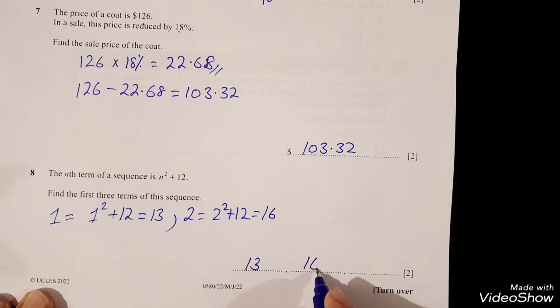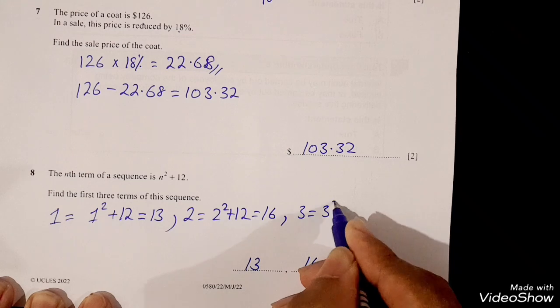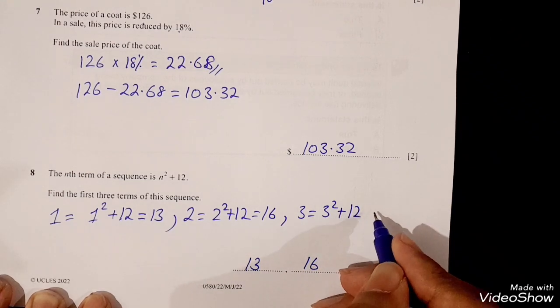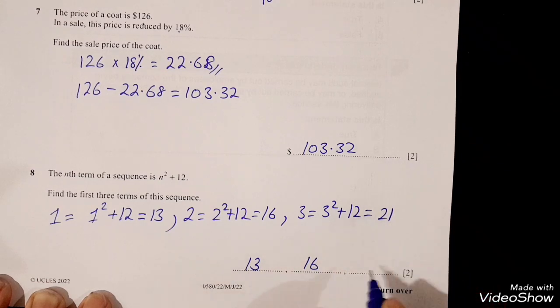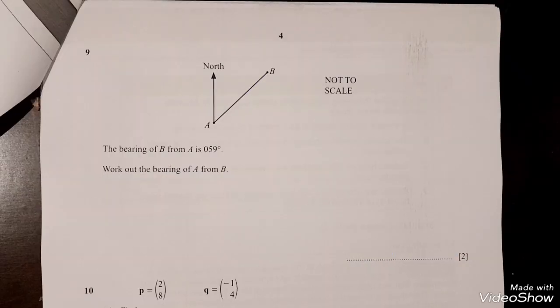Then for the third term it is 3 square plus 12. So 3 square is 9, 9 plus 12 is 21. So the answer for the third term is 21. So this is how we'll solve question 8.